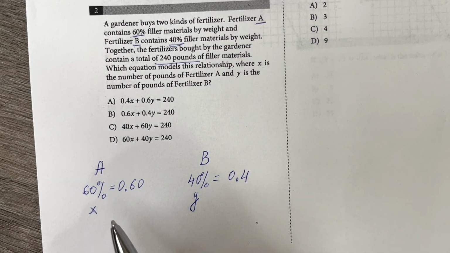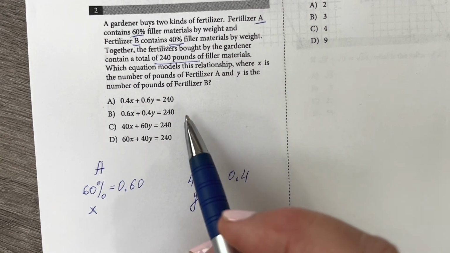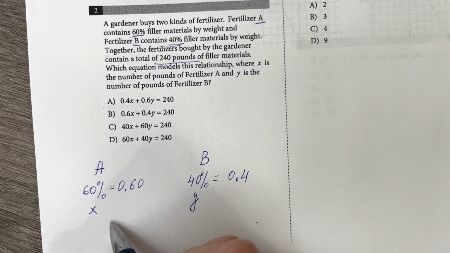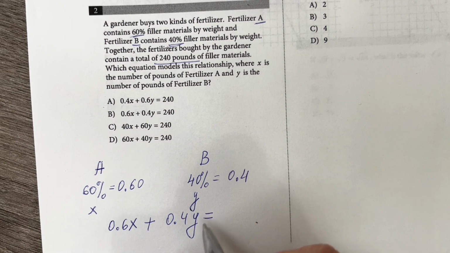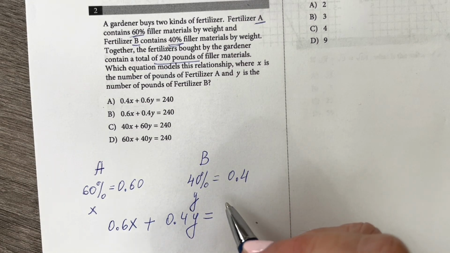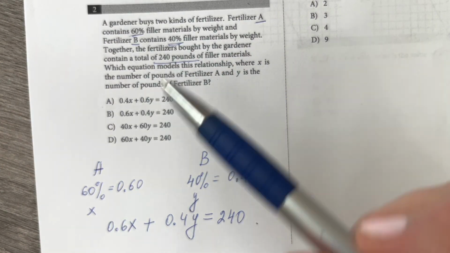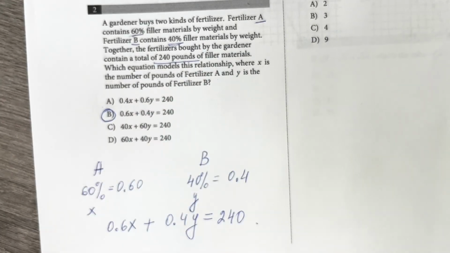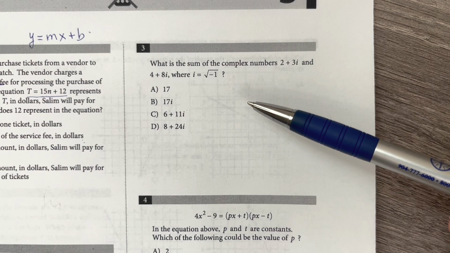Now, obviously the equation that would represent this situation is 0.6x plus 0.4y, and all together that's how many pounds for A, how many pounds for B, and all together 240. And as we see, B applies exactly to this question.